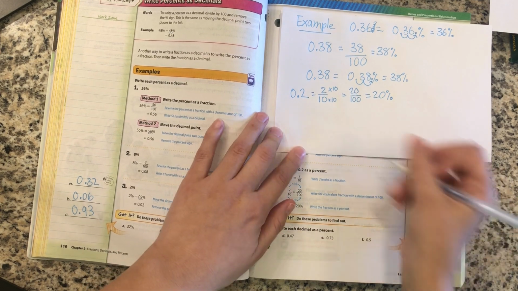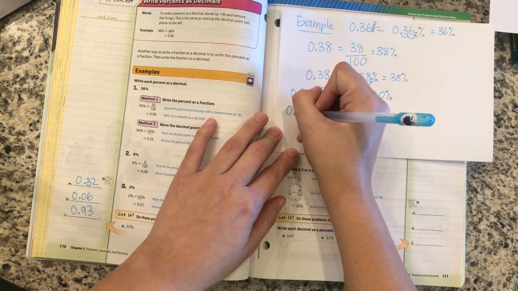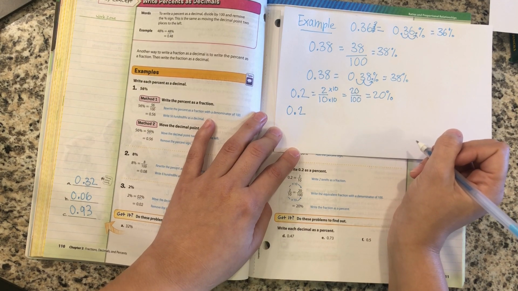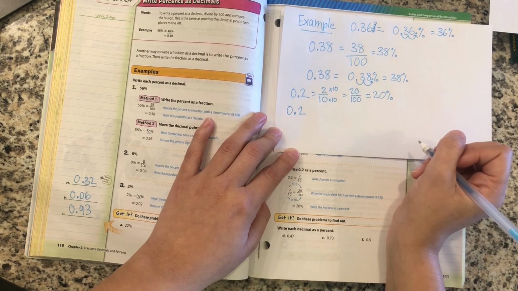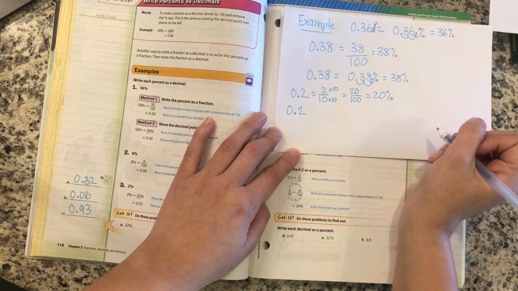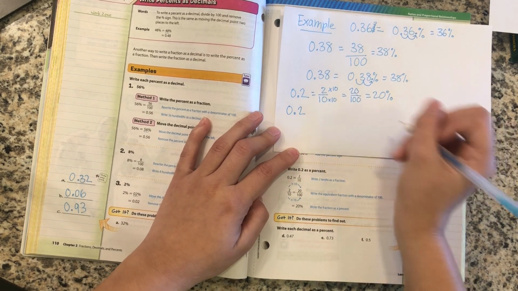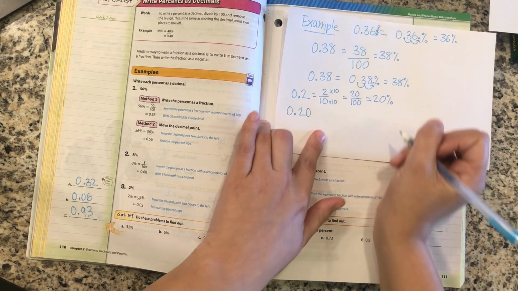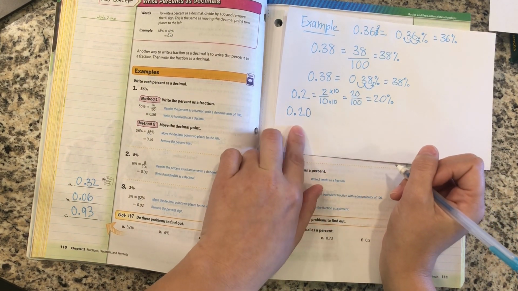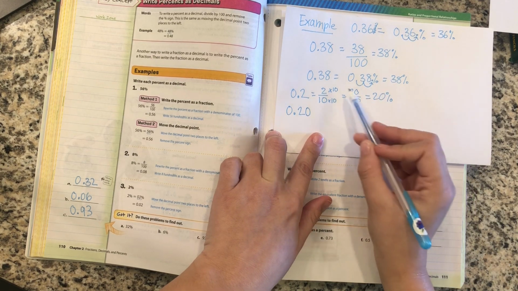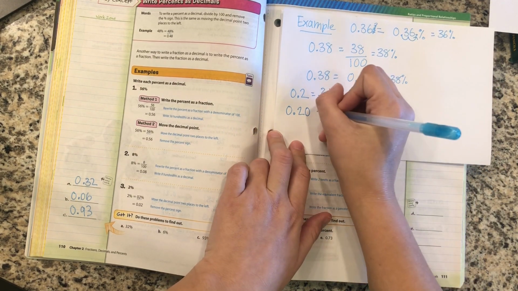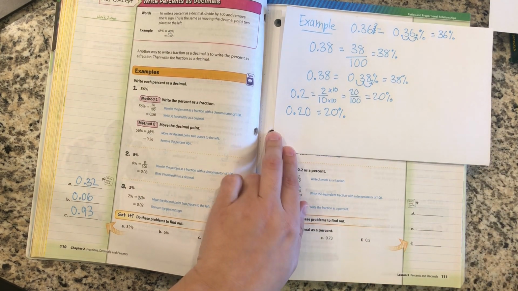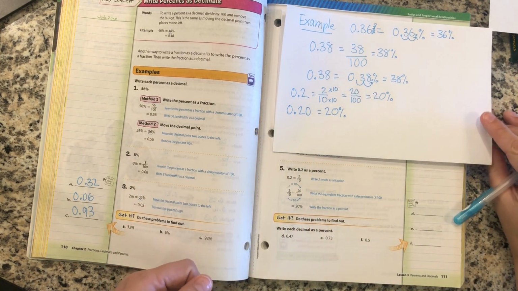Or, and this way isn't written in the book, at the end of every decimal number, there's a whole bunch of zeros that go on forever and ever and ever. So we can add one of those zeros to the end. Now we have 20/100, and we can turn this into a percent using either method. So that's two different ways we can do those.